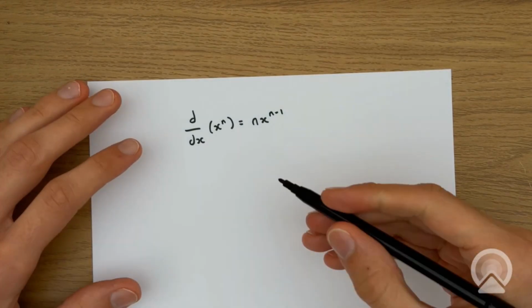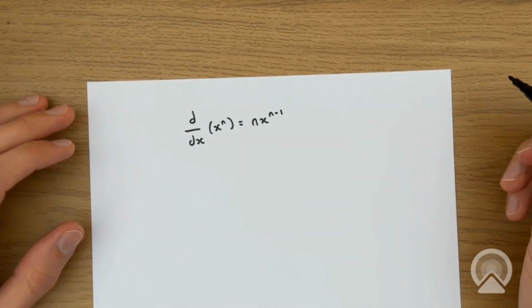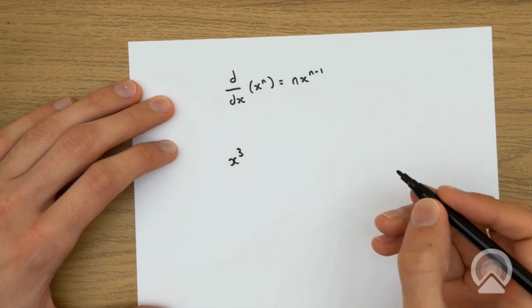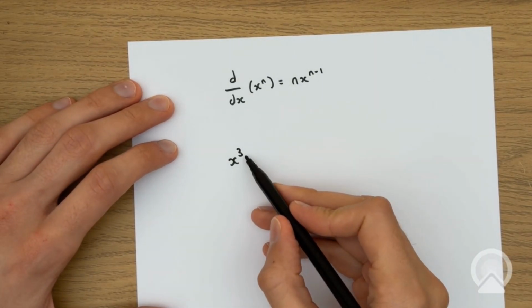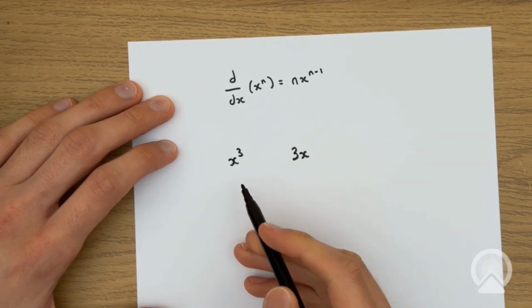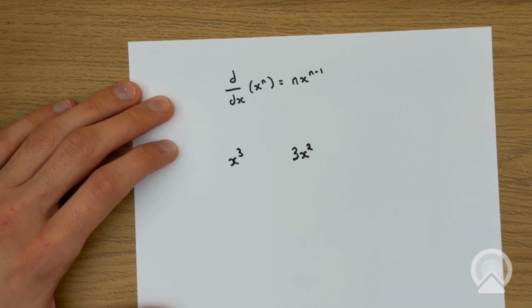If you've never differentiated before, don't worry. So here's the power rule. It looks a bit complicated to begin with, but there's a really simple way to remember it. So if we have something like x cubed, all we're going to do is bring the 3 down to the front, so 3x, and we're going to reduce this power by 1, so 3x squared. It's as easy as that.